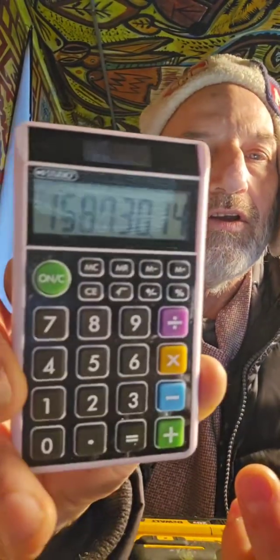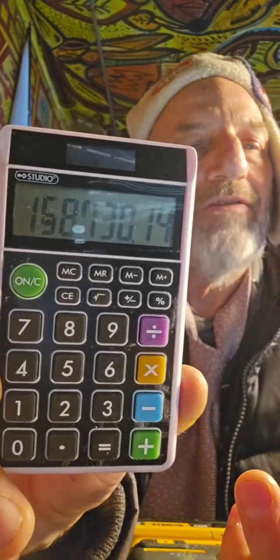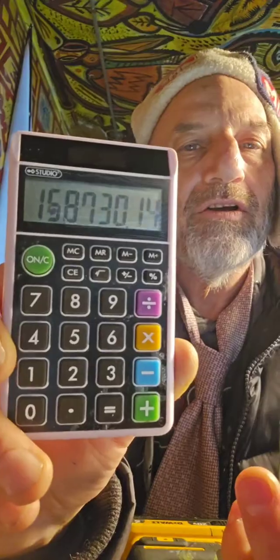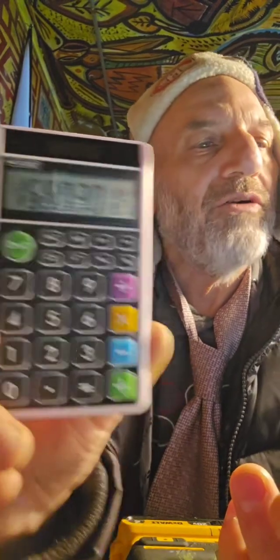1, 2, 3, 4, 5, 6, 7 divided by 7 equals 158. So 15870. Yeah, so I'm trying to figure out what I did here.